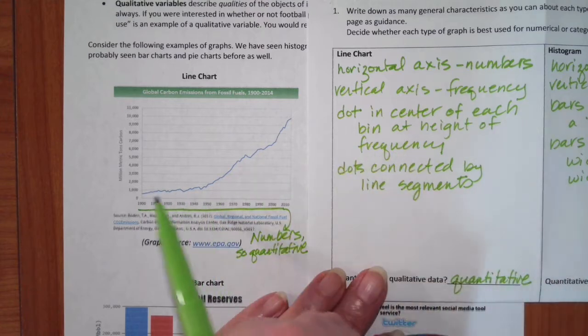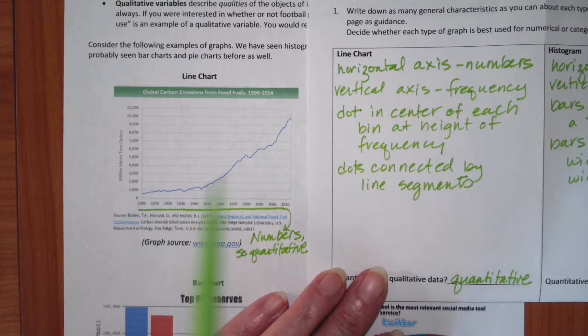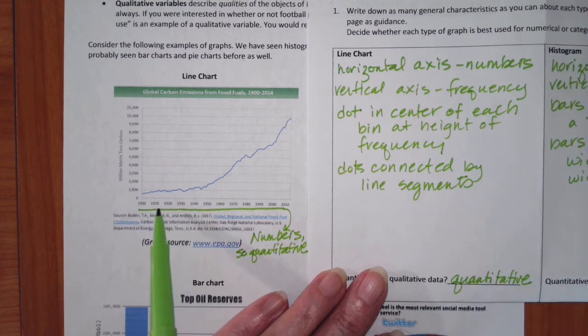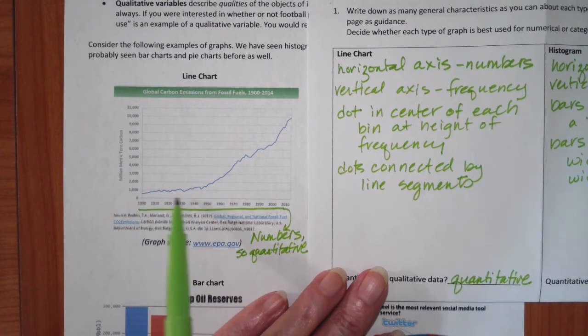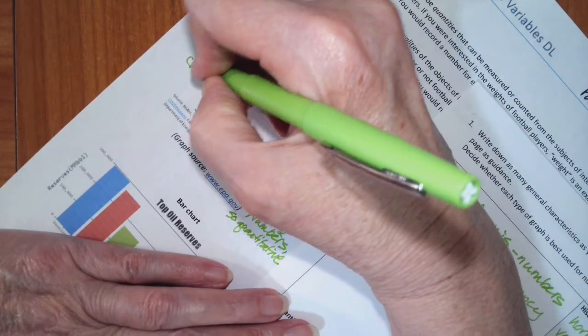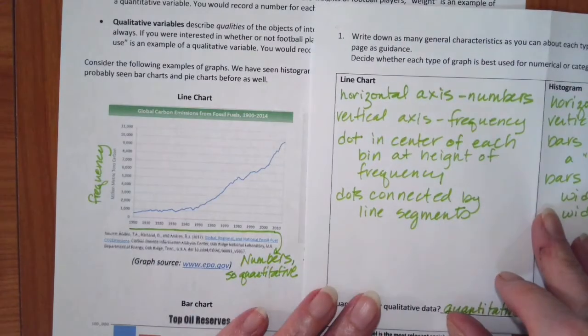And what you do is you put a dot in the center of each bin. Now, I'm not quite sure exactly how this is working, if the bins are in tens or whatever, but maybe in the middle of each year, I don't know. You put a dot at the frequency, and then you connect all the dots. You continue on along as you go. This is always the frequency. How many are in that bin?